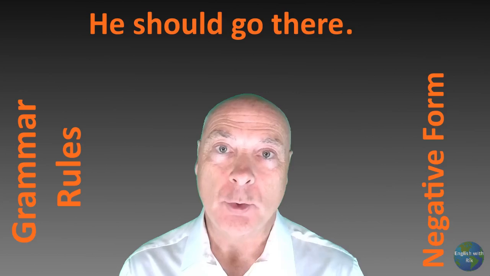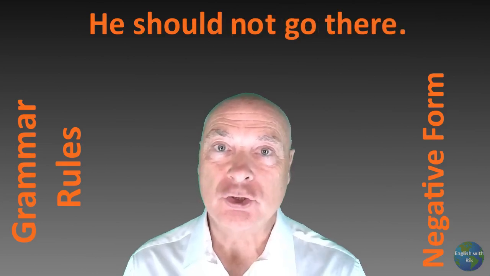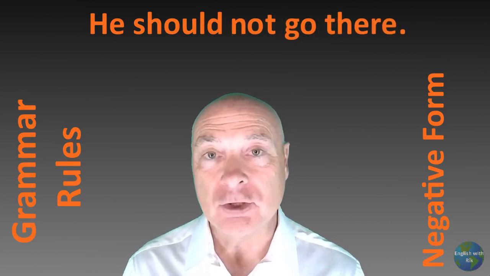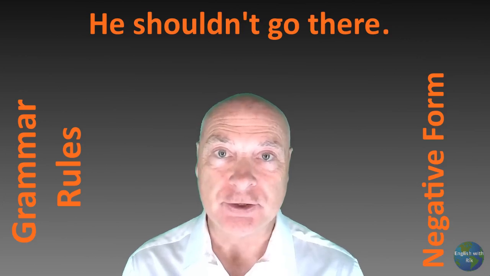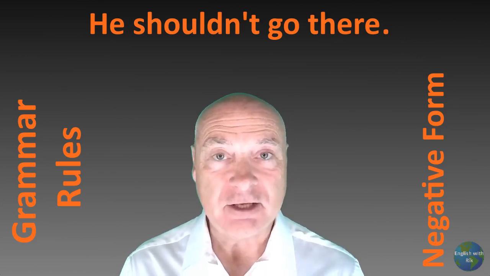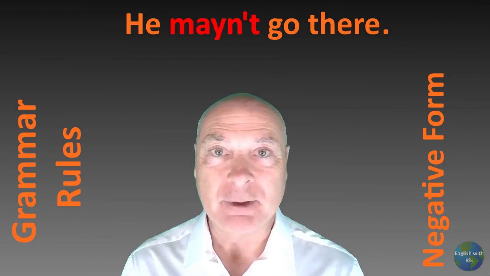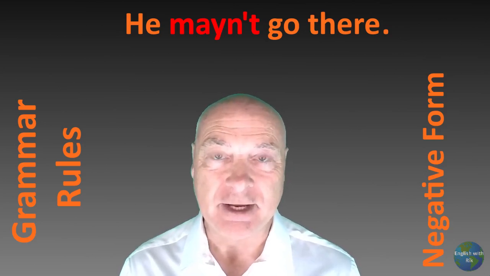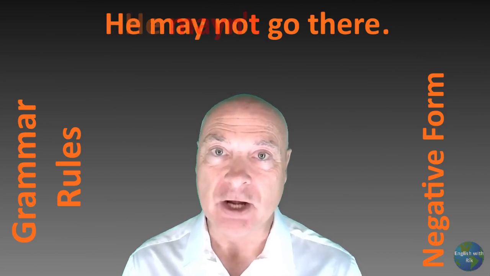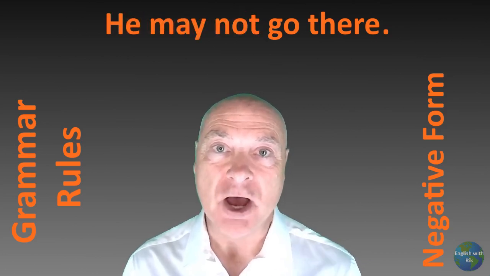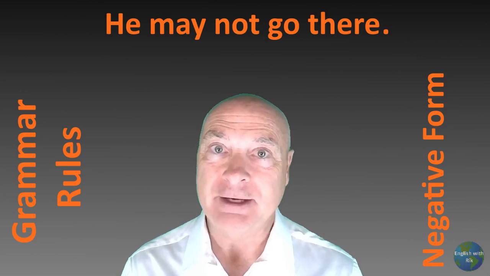To put a modal auxiliary verb sentence in the negative, you just need to introduce the word not right after the modal auxiliary verb. So he should go there would become he should not go there. And that can be contracted to he shouldn't go there. The exception to this is may. For the modal auxiliary verb may, there is no form mayn't in the negative. You have to say may not. So he may not go there, not he mayn't.